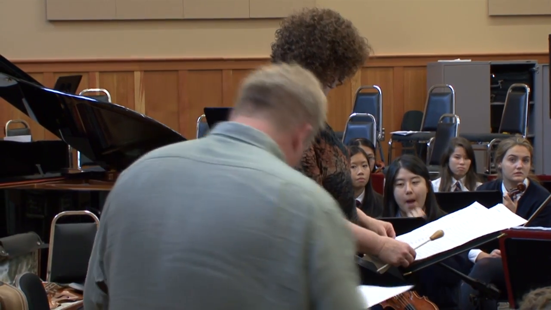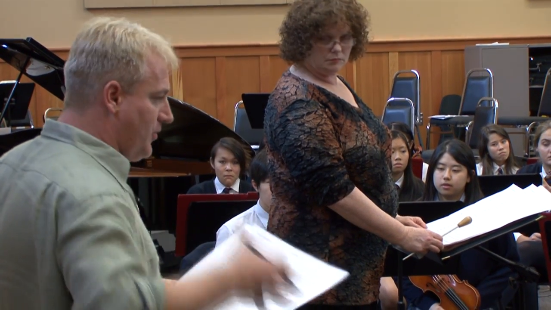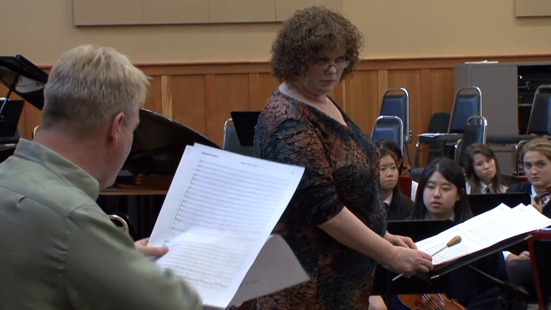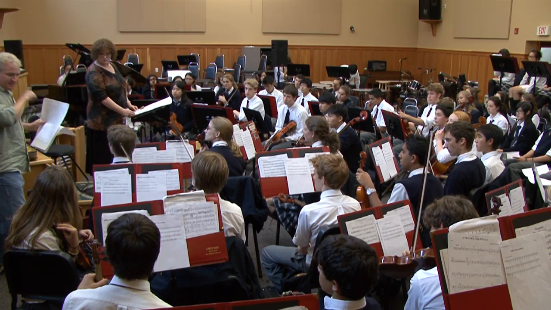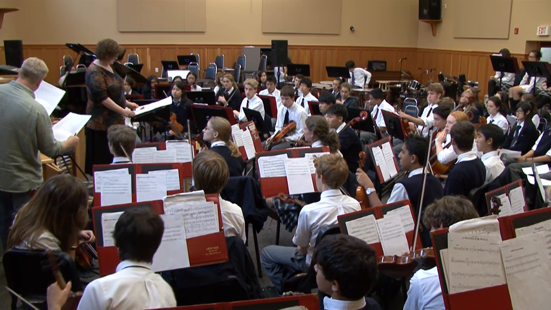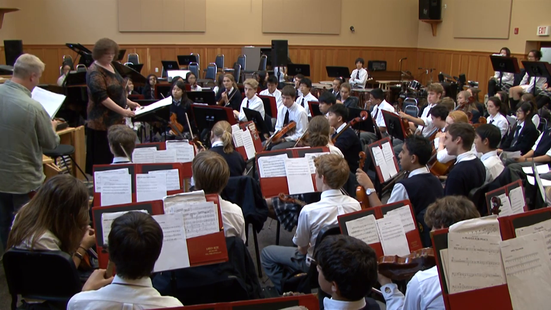Violins, when you come in, same thing. You're adding a new element to what is essentially this rhythmic thing that's building and building. So when you come in with the da da dum da dum, same thing. If you can just give it some intensity. And we got the violins, flutes. You guys did a great job. You sounded awesome. You all sounded awesome.